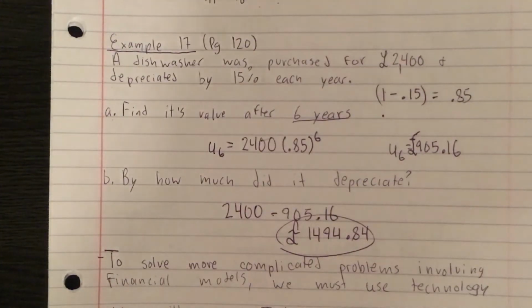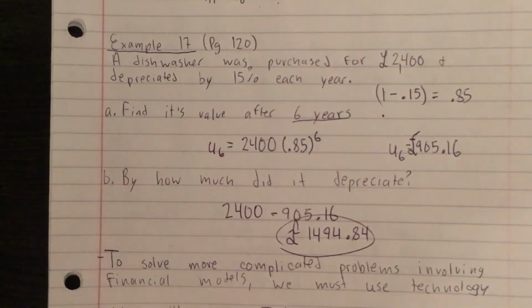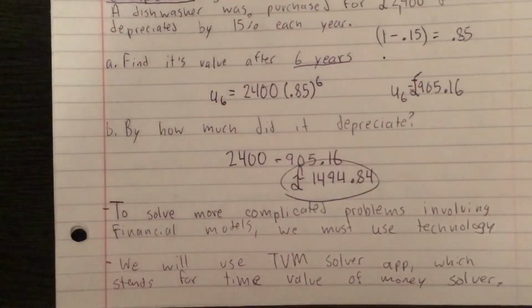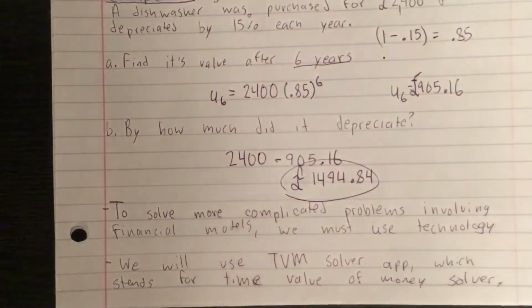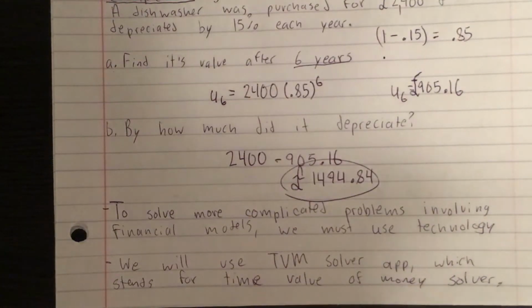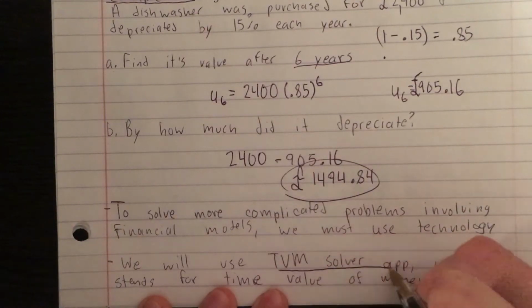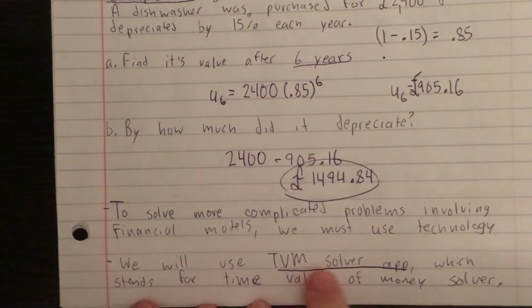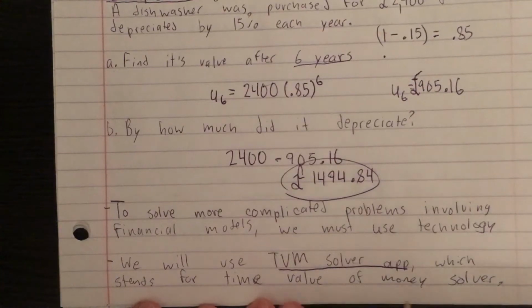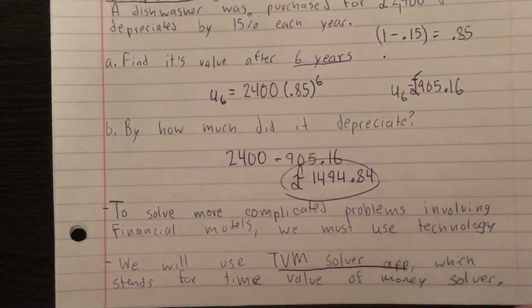Now, the main thing that we're going to look at today, we're going to look at some more complicated financial problems that we're going to have to use actually an app on the calculator for the next few days. So what we're going to do is use what's called the TVM solver, which just stands for the time value of money solver.